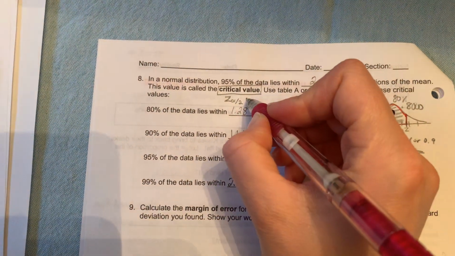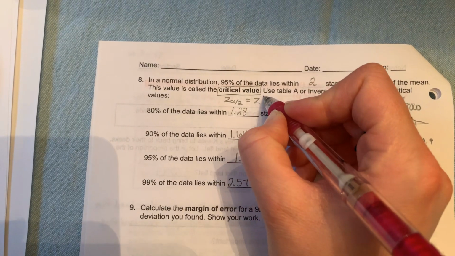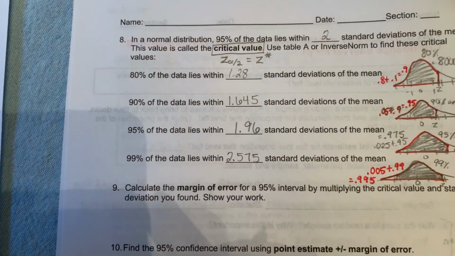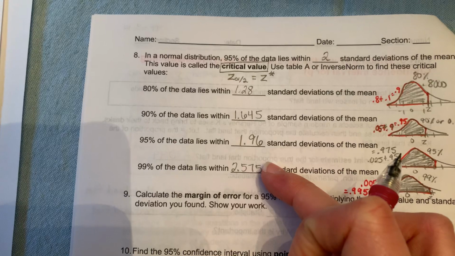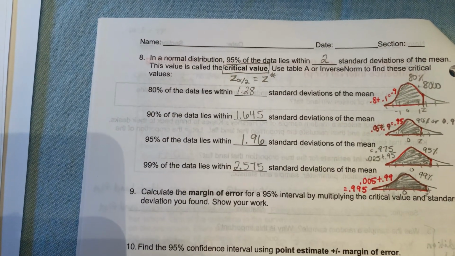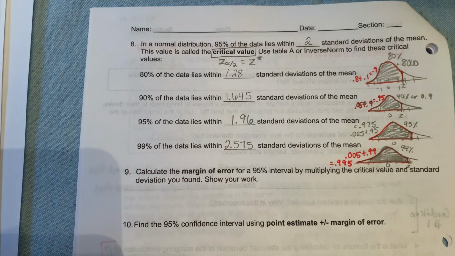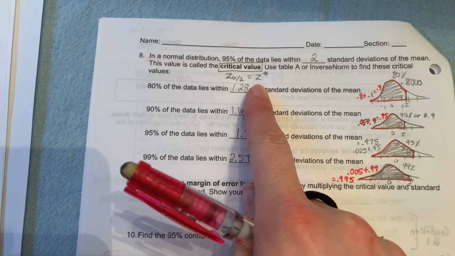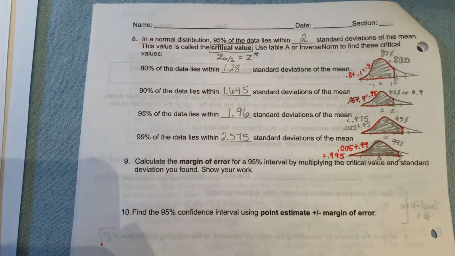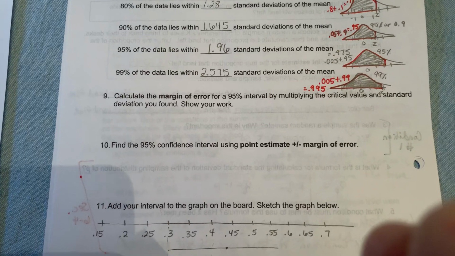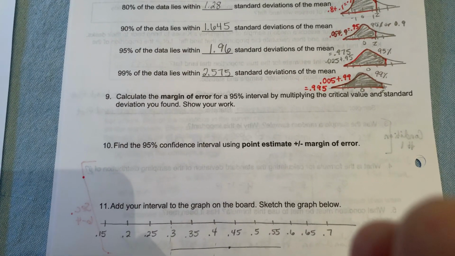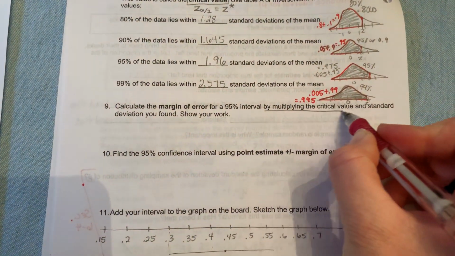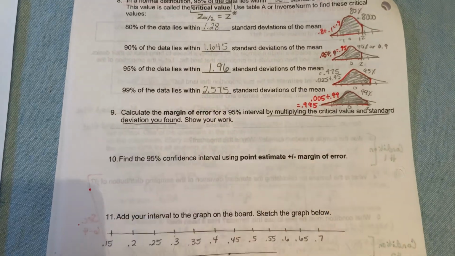So I'm going to go with what we used when I was teaching this previously, z star, just with an asterisk. The asterisk means that it is the critical value. So each of these are critical values depending on the different confidence levels. Okay, so whenever you see that z sub alpha over 2, kind of replace it with z star in your head, right? It makes our formulas just look way too clunky to use that. Okay, so it's asking us to calculate the margin of error for a 95% interval, and it's telling us how to do it by multiplying the critical value and the standard deviation you found.